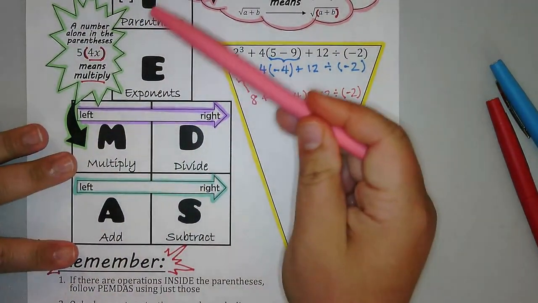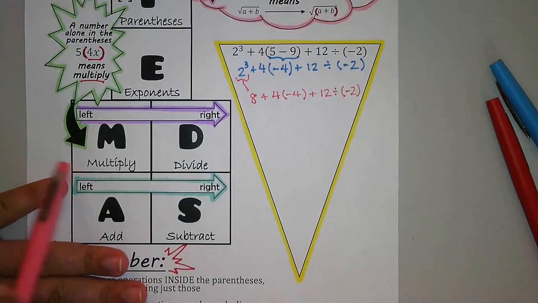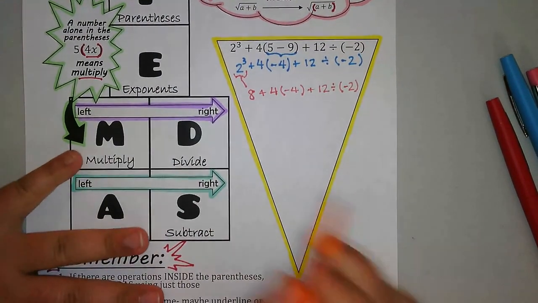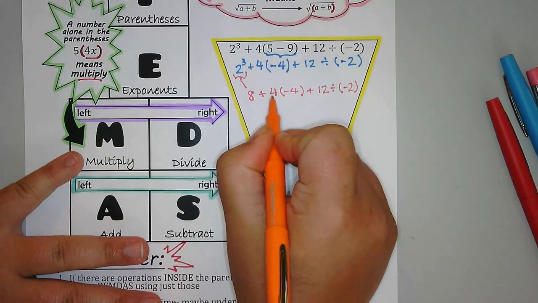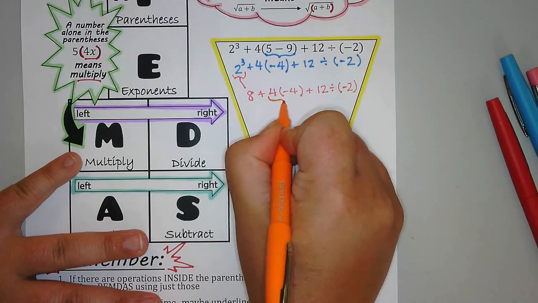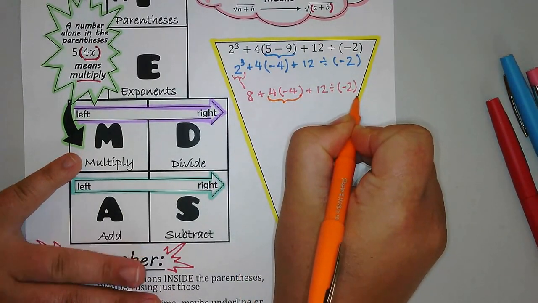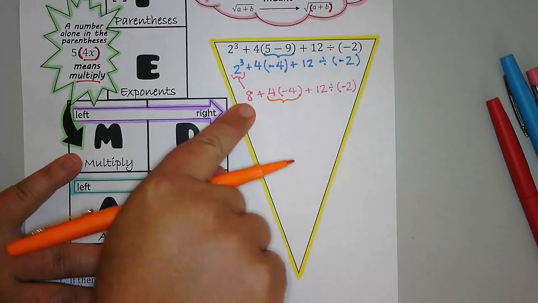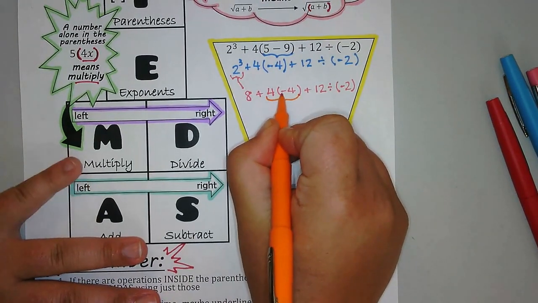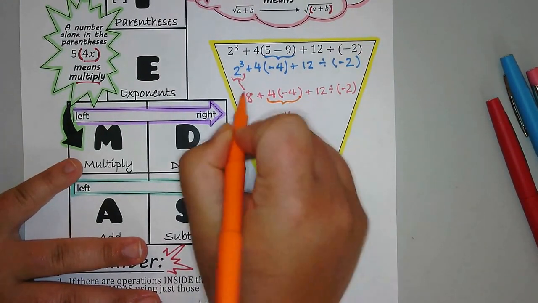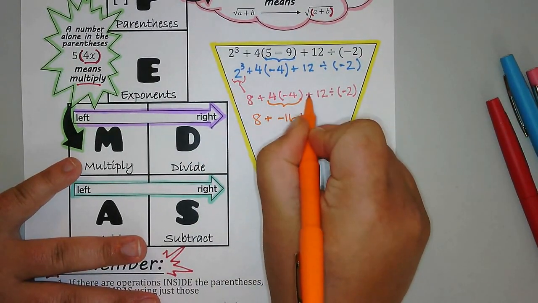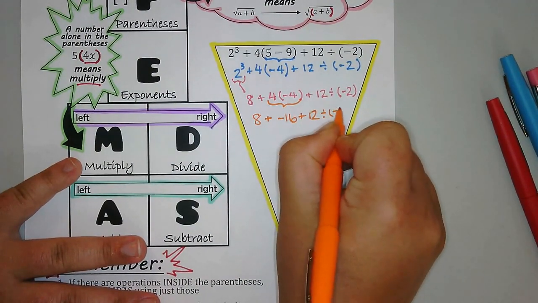Okay, great. So first two done. Now I'm going to do all multiplication and division from left to right, but again, only one step at a time. So as I mentioned, if the number is in parentheses and there's a number in front of it, this implies multiplication, and that's the first one from left to right. There's division, but multiplication, if we're starting at this end, that's the one that comes first. So 4 times -4 is -16. Bring down this 8 and the plus sign, don't forget the plus sign, plus 12 divided by -2.